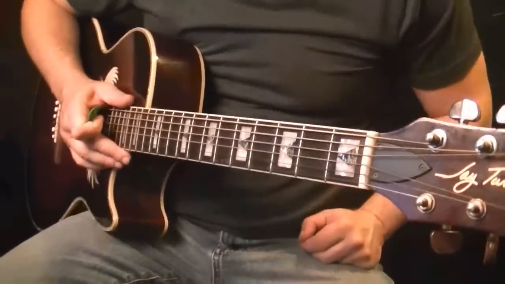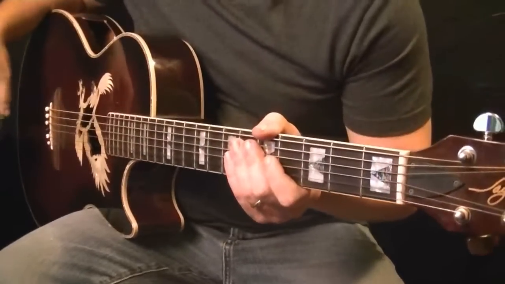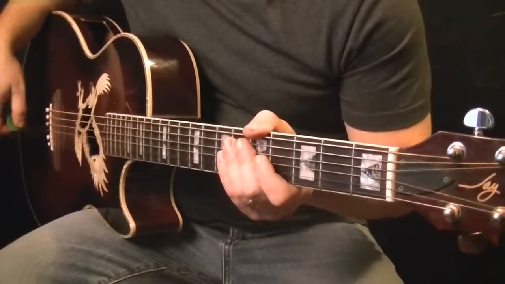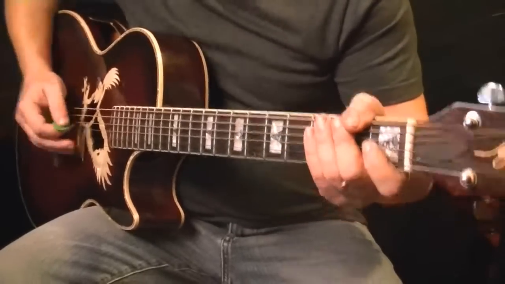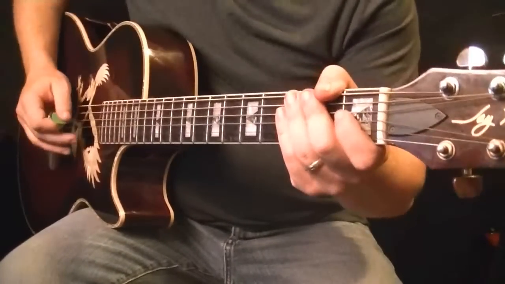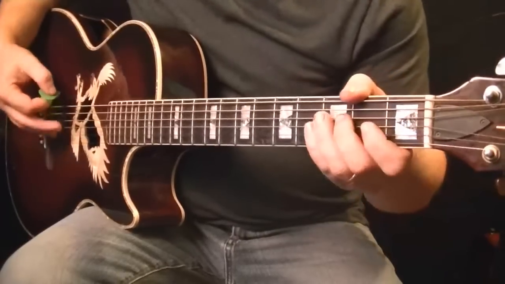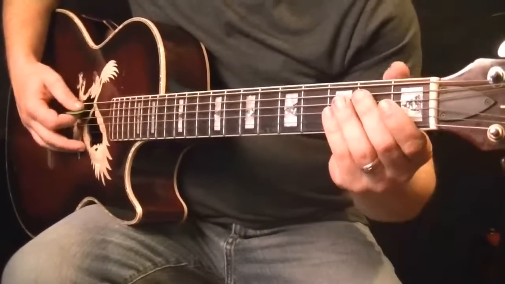Alright, let's learn about the relative minor for A. Now, we know by now that the sixth scale step of our major scale will be our relative minor. So in the case of A major, if we look at figure 1 and that first measure, we see our A major scale. So let's count up the scale and find what our relative minor would be.